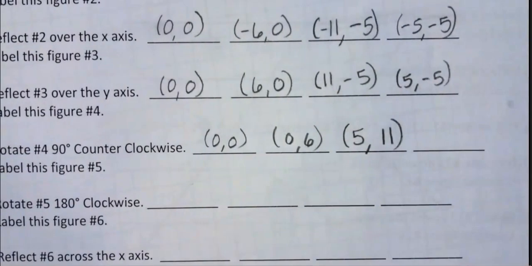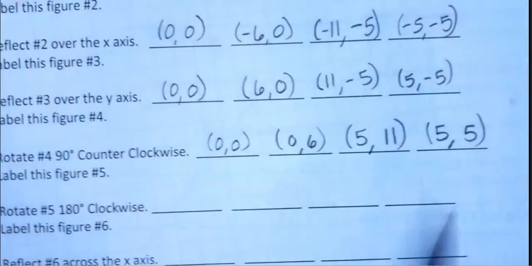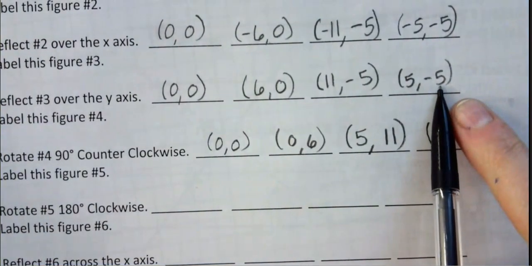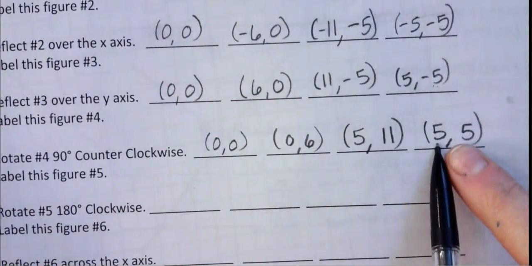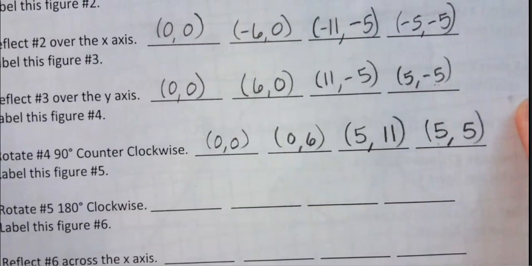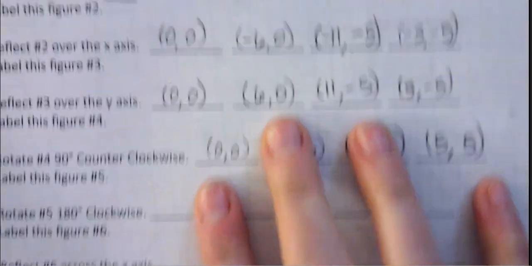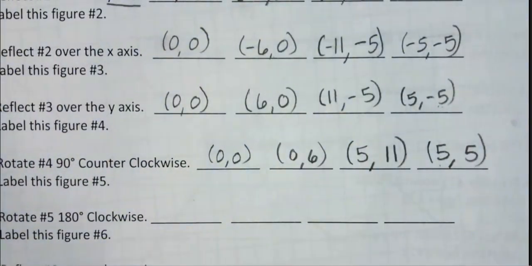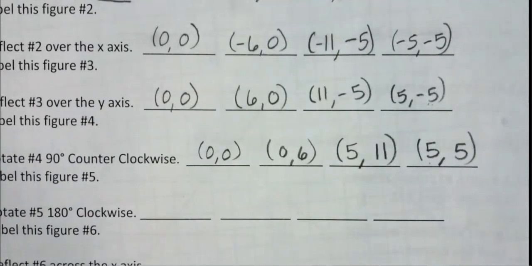And then same idea here. You're switching them, but the Y value changes sign. So it starts as negative, it must become positive. And this is our new figure. Okay? So these are our new points. We're going to take these points and plot them. I'm going to make sure you have these.